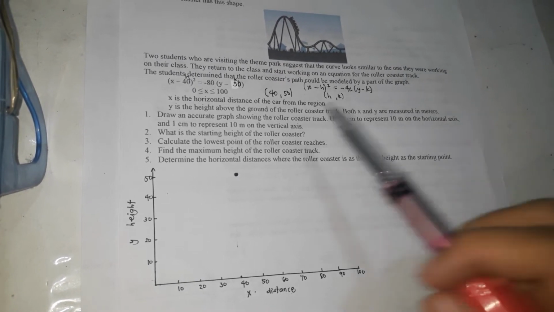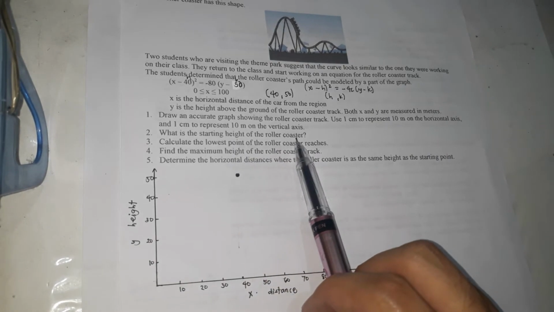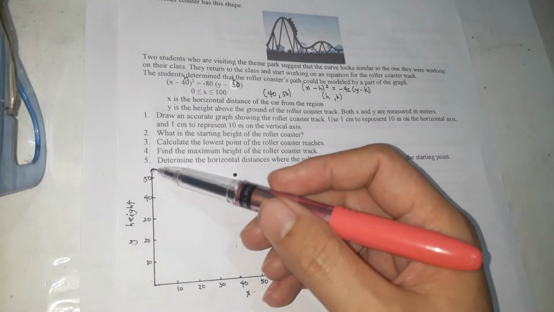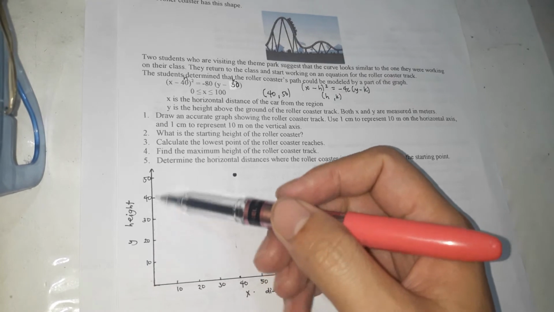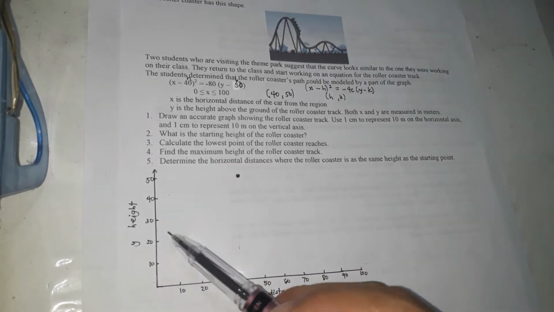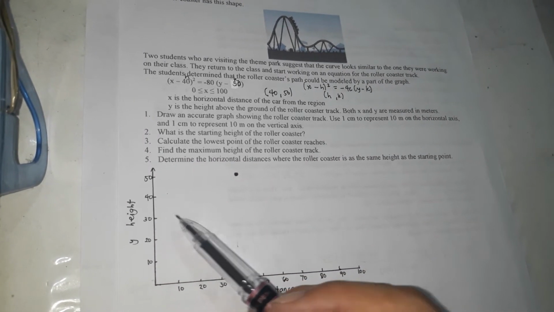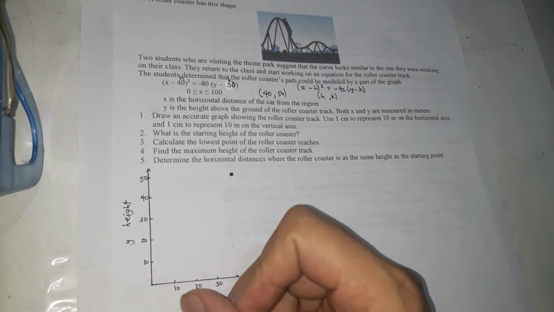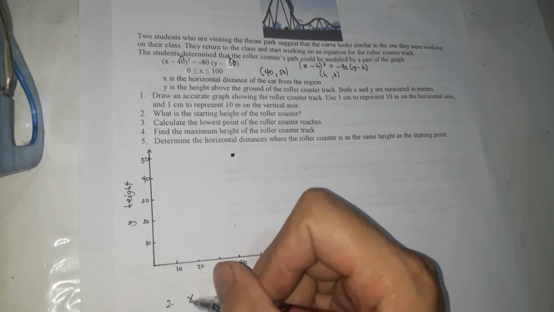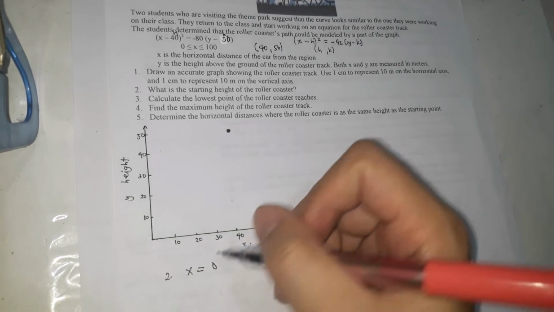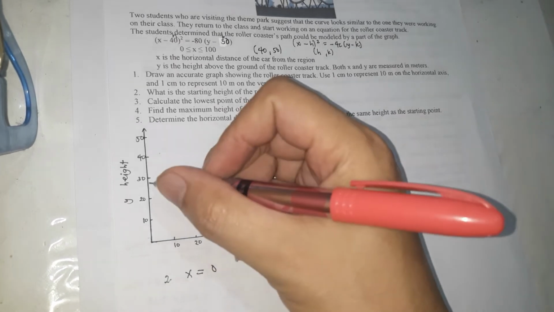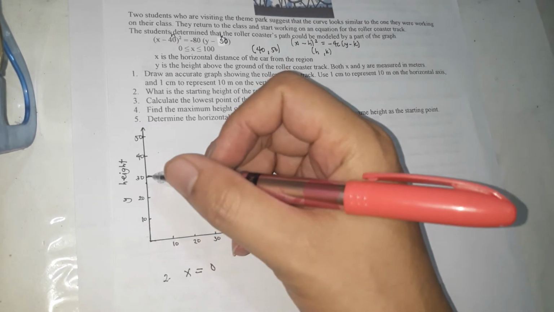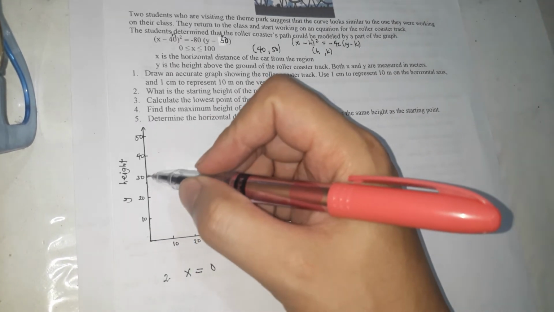So next is, what is the starting height of the roller coaster? So we're going to identify kung anong height ng roller coaster. Pwede dito siyang umpisa. Pwede rin dito, so on and so forth. However, alam natin na kapag the starting point, letter number 2, the starting point, x is equal to 0. Yes, x is equal to 0. Diba, anong distance niya galing sa start? x equals 0. Pero di natin alam kung anong height.